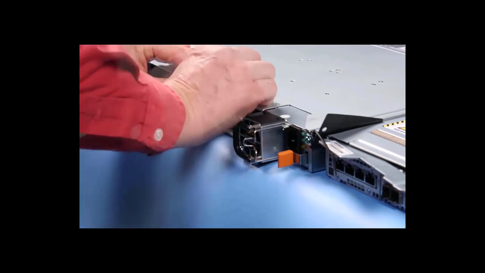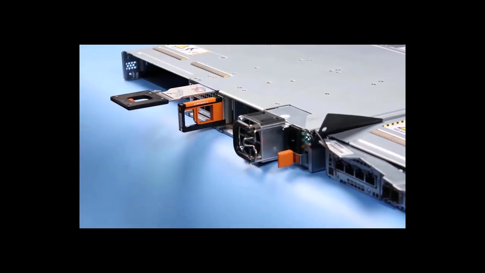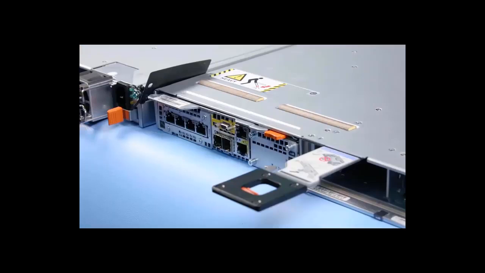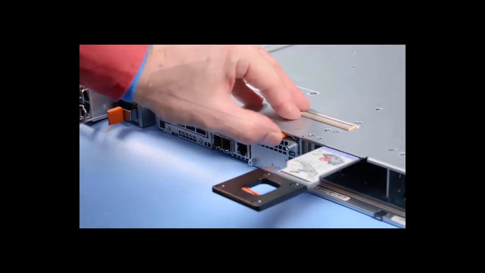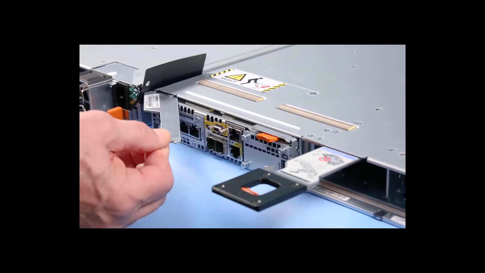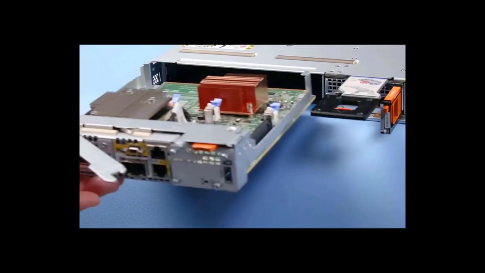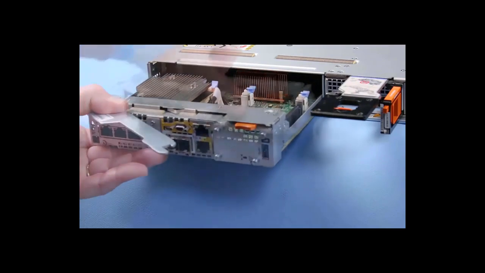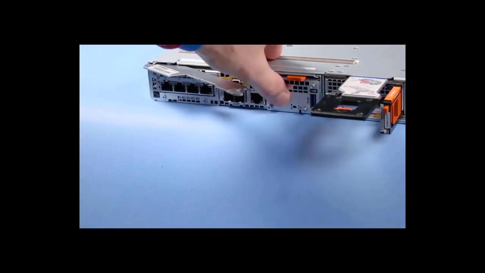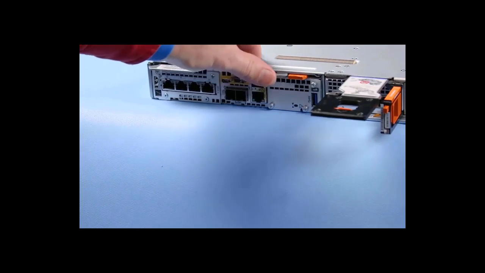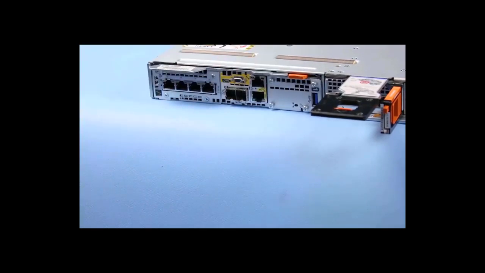You see I'm doing this again one at a time. I'm taking one out, putting it in the same slot on the good SP one at a time. Press in the orange lever there. Go ahead and pull the I/O personality board out, or the embedded I/O module, if you want to refer to it as the embedded I/O module. And you push it in, you make sure it's locked into place.